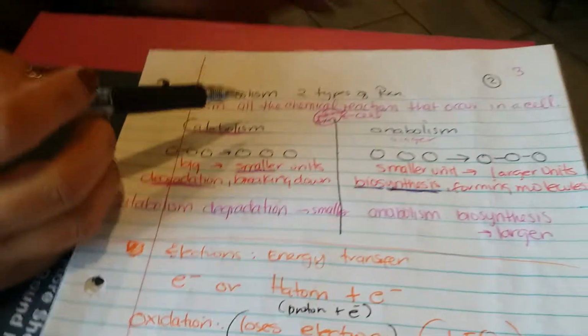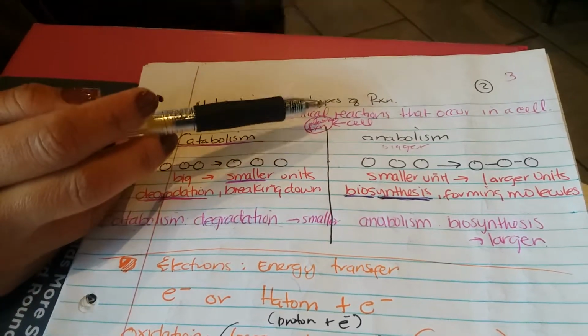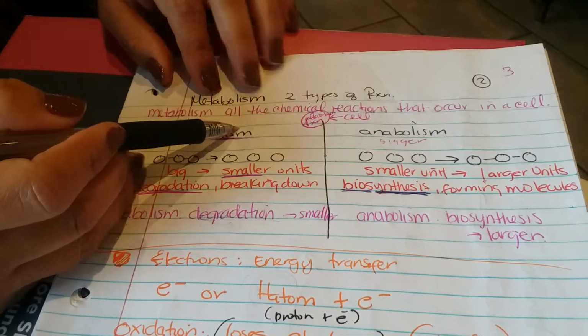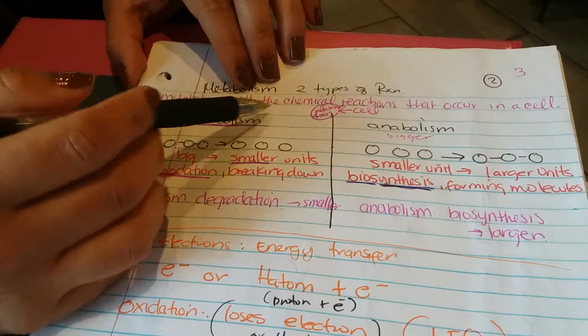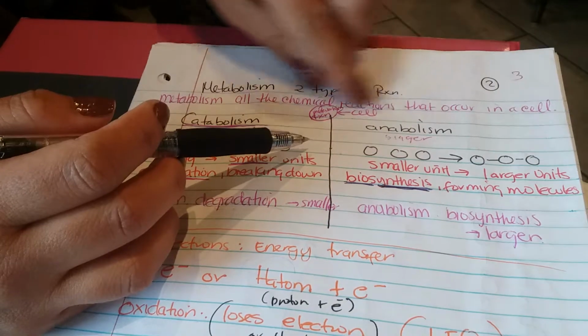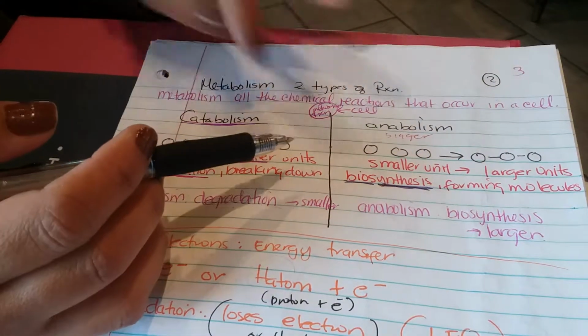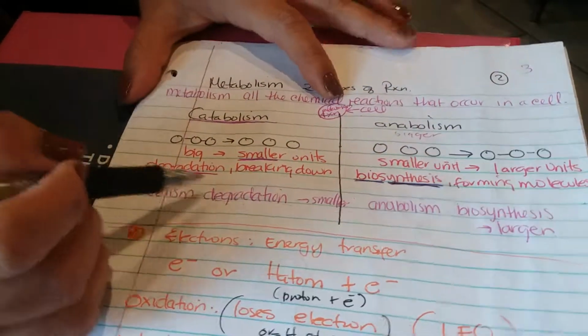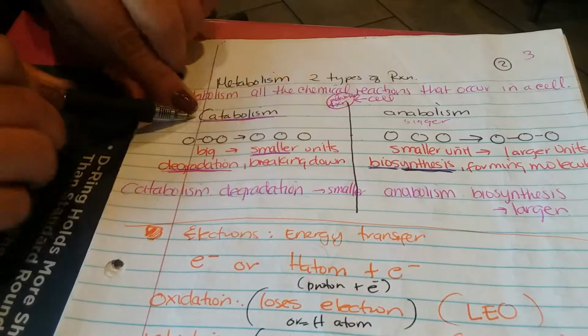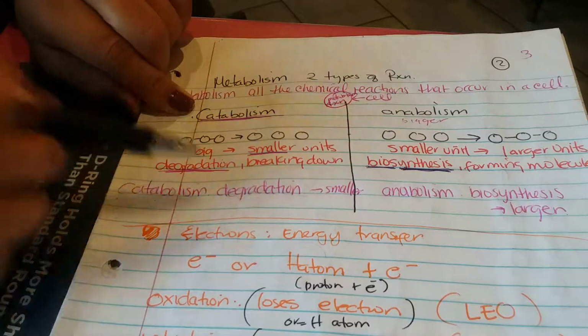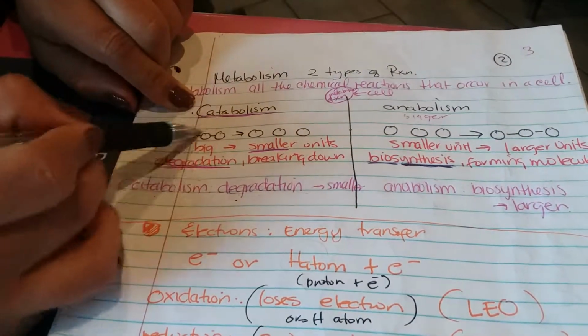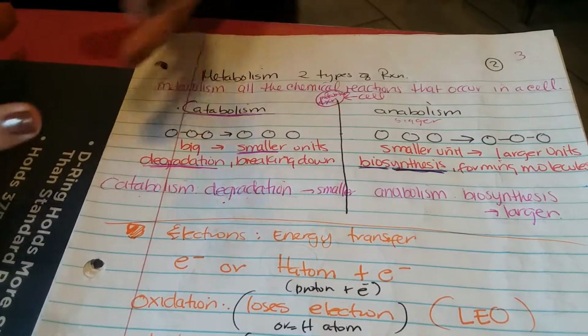For metabolism, there are two types of reactions. Metabolism is all the chemical reactions that occur in a cell. So if this is the cell, this is the metabolism. It means the changes that are happening in the cell. Catabolism basically means degradation, going from a big molecule to a smaller molecule.